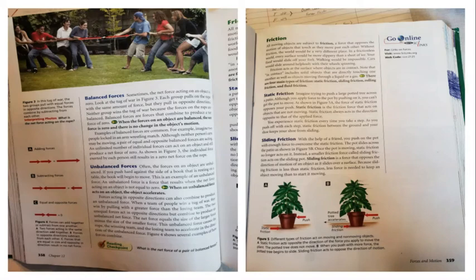Sliding friction. With the help of a friend, you push on the pot with enough force to overcome the static friction. The pot slides across the patio as shown in Figure 5b. Once the pot is moving, static friction no longer acts on it. Instead, a smaller friction force called sliding friction acts on the sliding pot. Sliding friction is a force that opposes the direction of the motion of an object as it slides over a surface. Because sliding friction is less than static friction, less force is needed to keep an object moving than to start it moving.